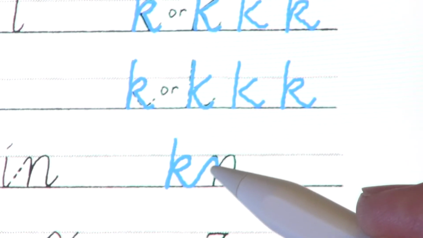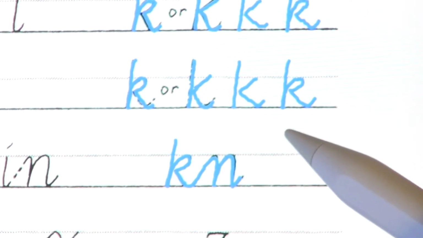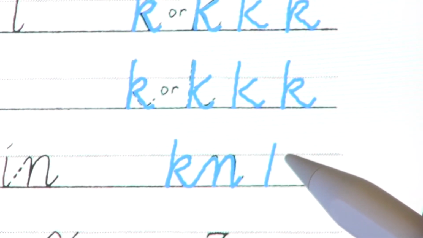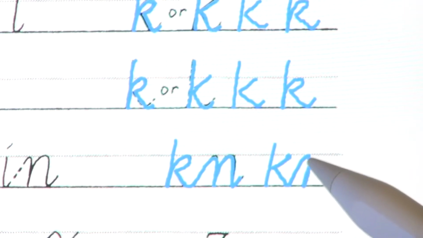Now we're going to take that into, swing up and over into the N. Let's try that again. We're going to use the two-stroke K this time. A vertical line just like the lowercase l, up and over, and now join into the N.